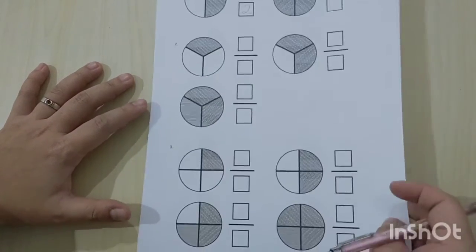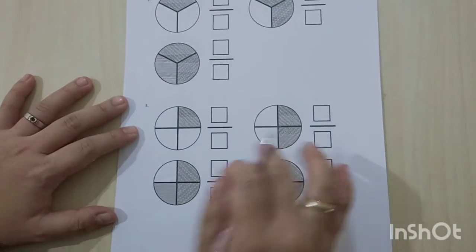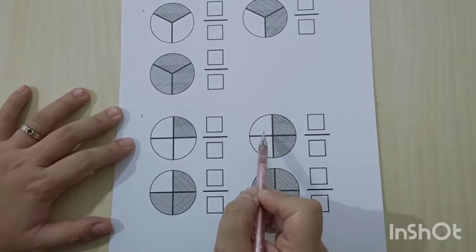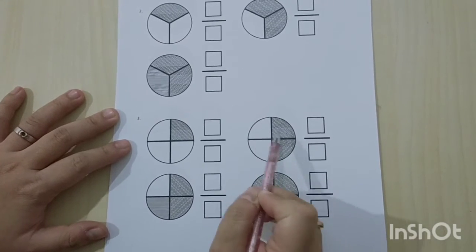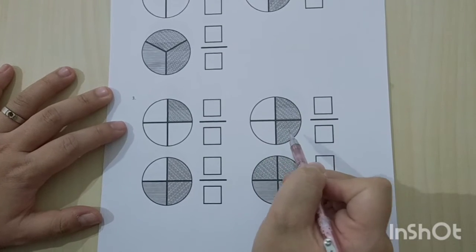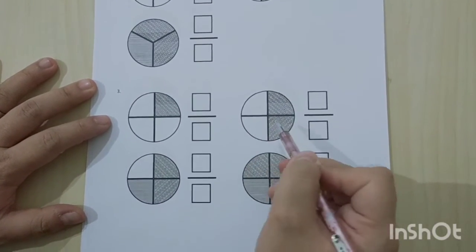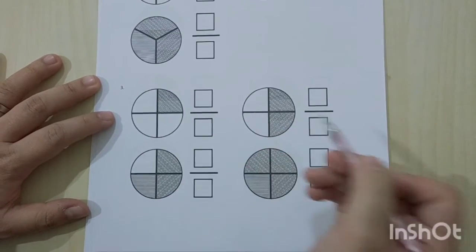Okay, let's continue to another one. Let's try this one. How many parts are there in a whole? Let's count. 1, 2, 3, 4. There are 4 parts in a whole.